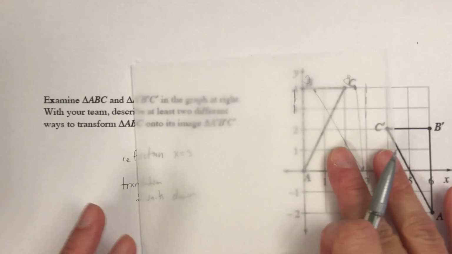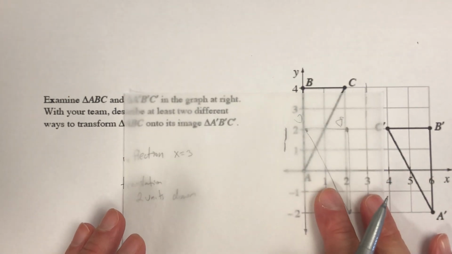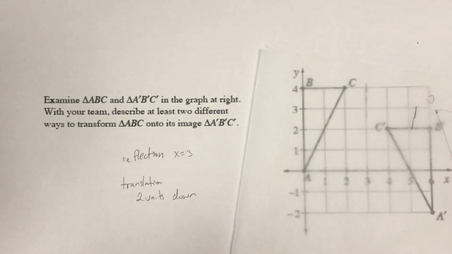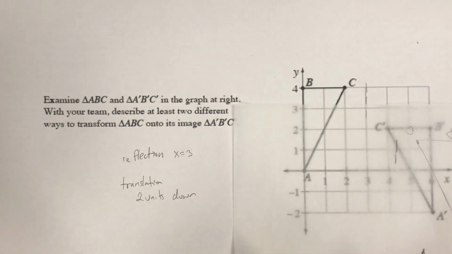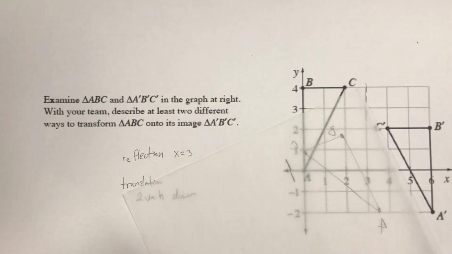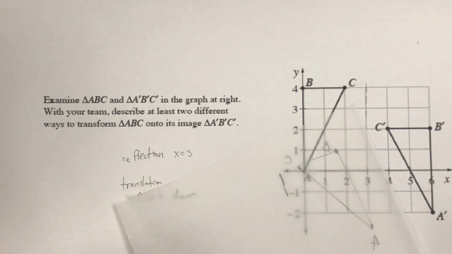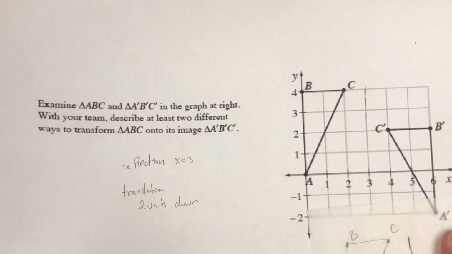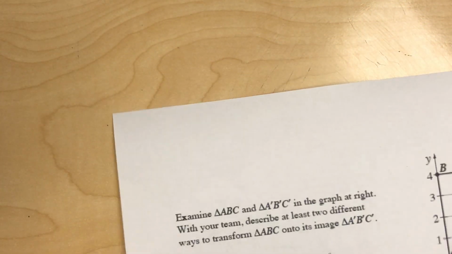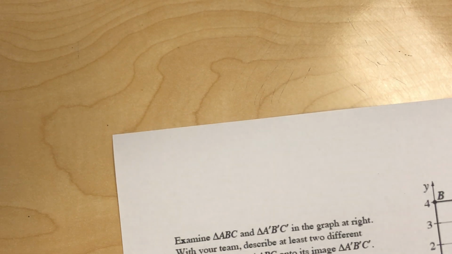1, 2. Could I have slid it down first? Absolutely. And then reflected it? Yes. If you can think of another way to do this, that would be perfect, but you don't have to. All right, so let's go ahead and talk more about rigid transformations.